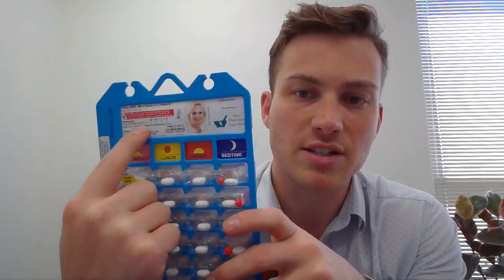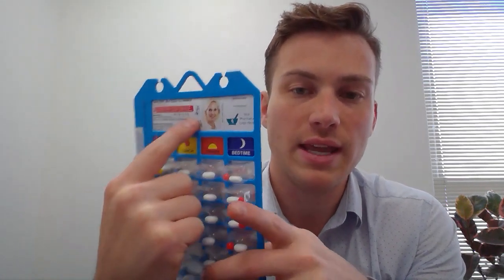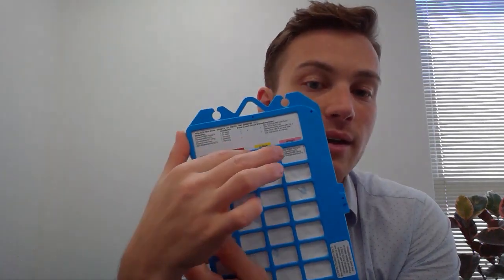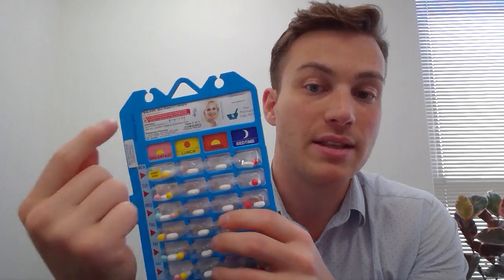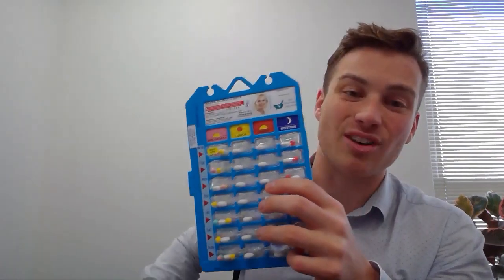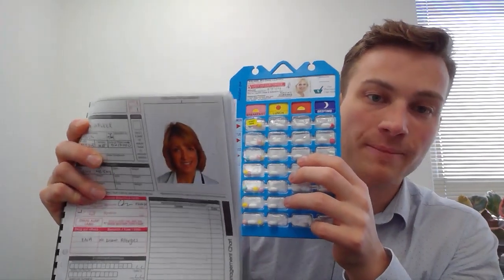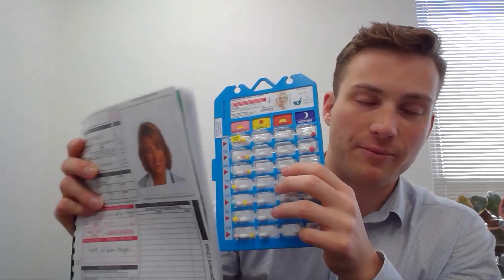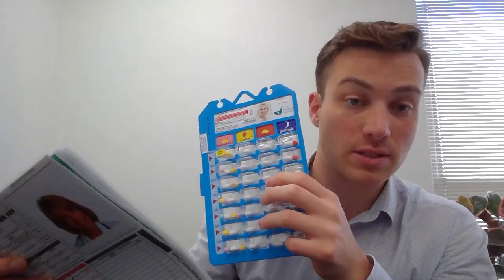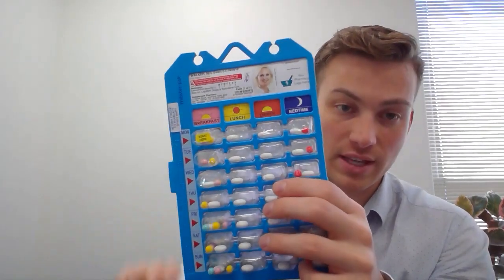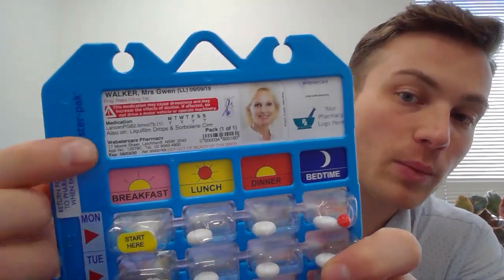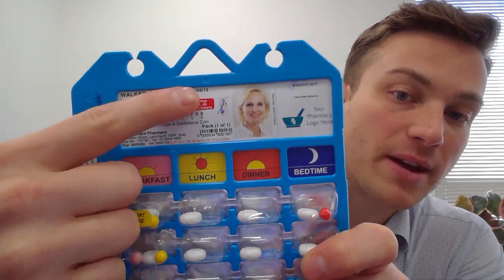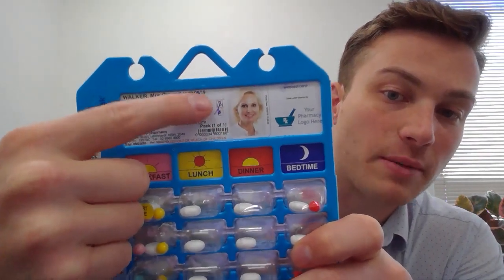Okay, so all the information that we need that's on here and on the back is all written by the pharmacist. This is not written by the GP. This is written by the pharmacist based off this. The pharmacist gets this, or they get the scripts, then they write it based off this. So looking here, Gwen Walker, all her information's here, images here, signed by the pharmacist.